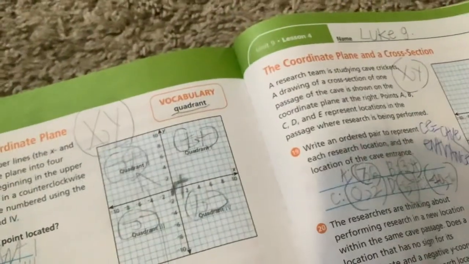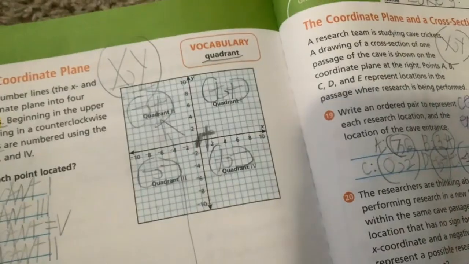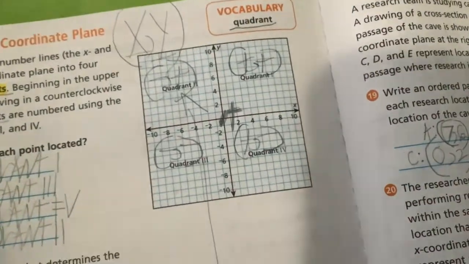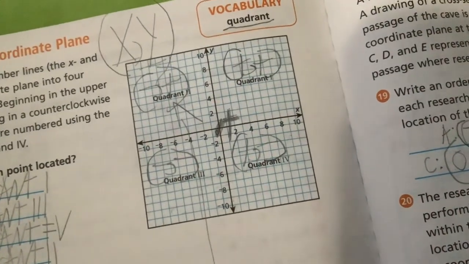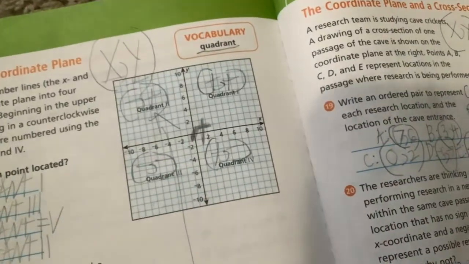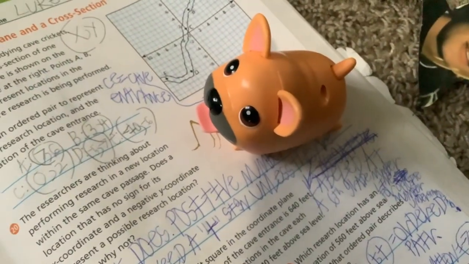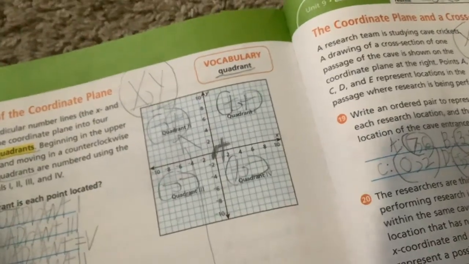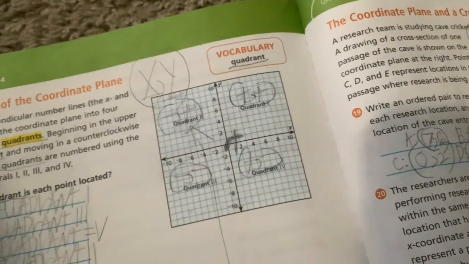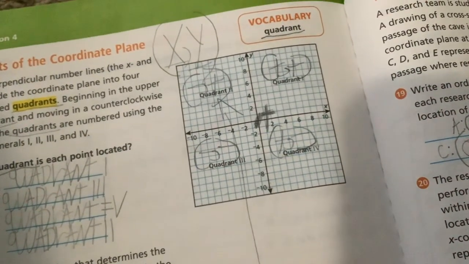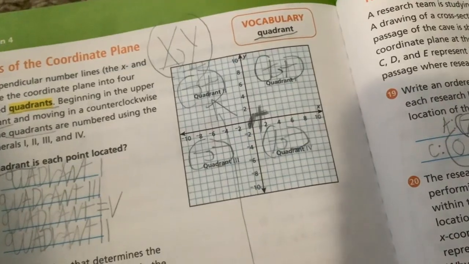But 0 is not positive or negative, so it doesn't use plus or minus, so it doesn't belong on any quadrant. For example, the ordered pair 0, 10 does not belong on any quadrant because 0 is not positive or negative, not plus or minus. The origin 0, 0 does not belong on a quadrant. The ordered pair 0, negative 8 does not belong on any quadrant.